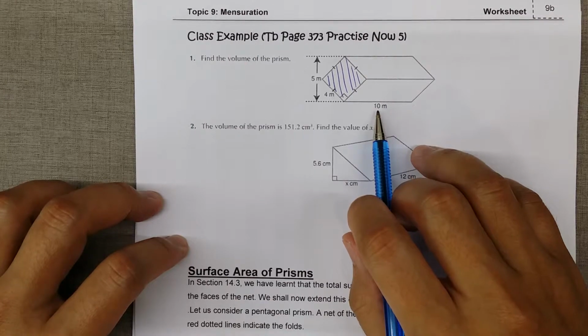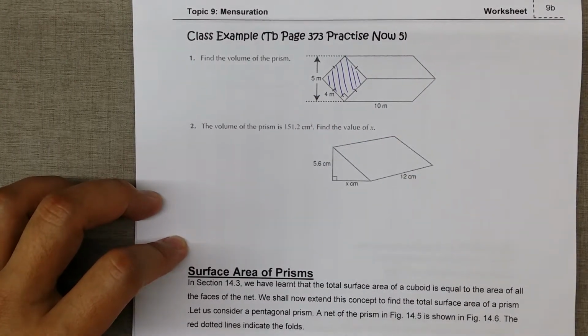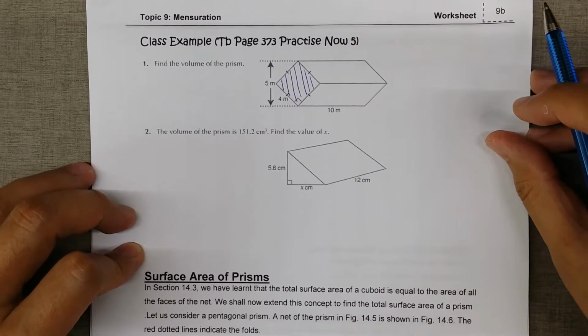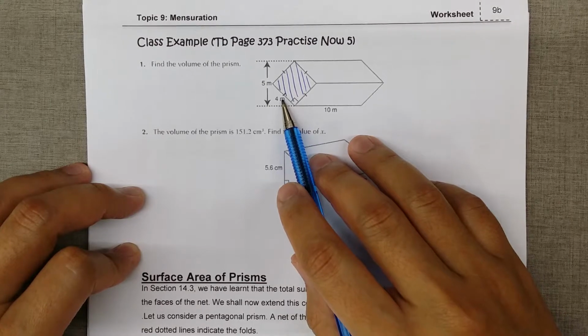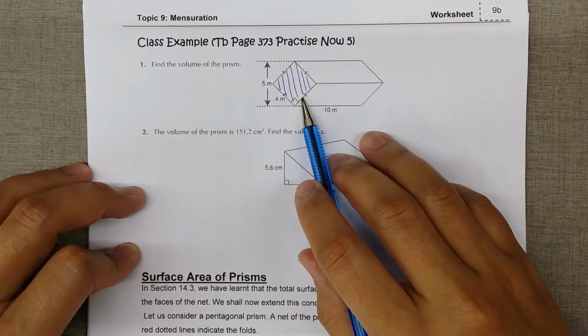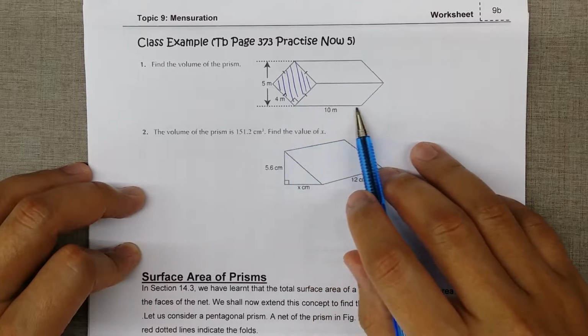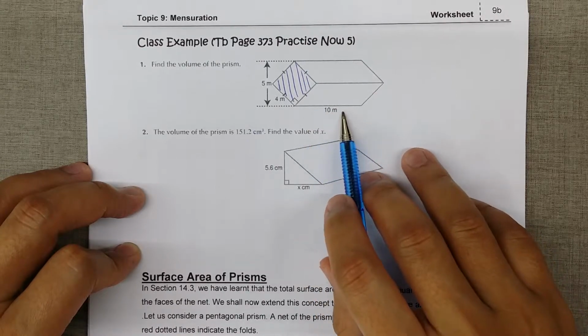How do I find the volume? Do I require 5 meters? Yep, the answer is no. I don't need the 5 meters. I will simply need to find the cross section area, 4 multiplied by 4. Then I'll multiply by the length, or you can say the height, 10 meters.